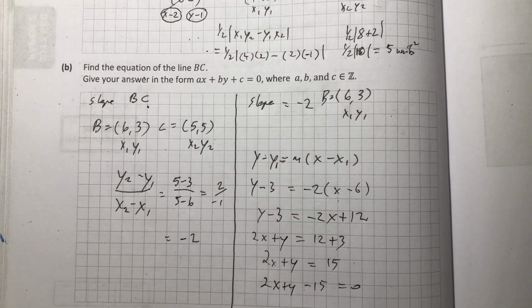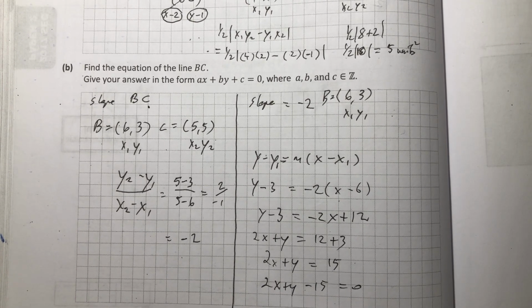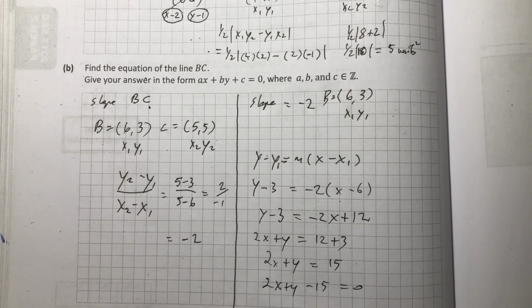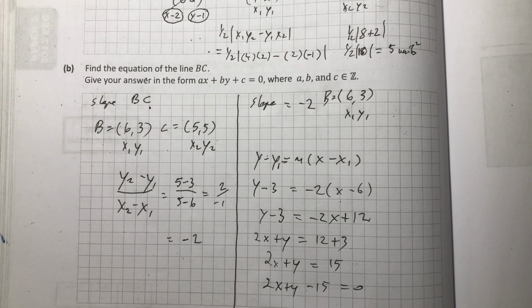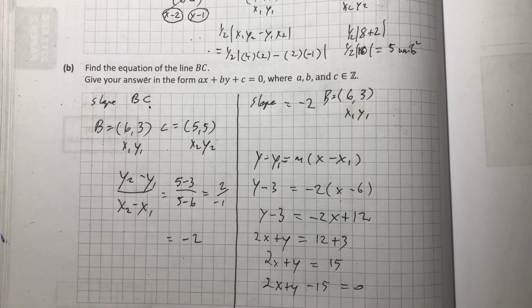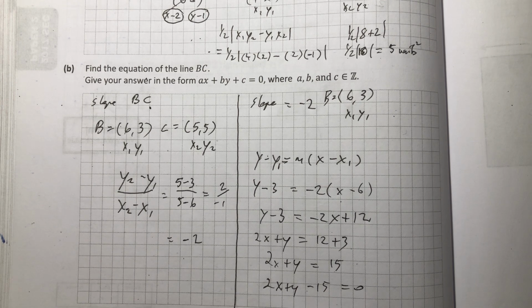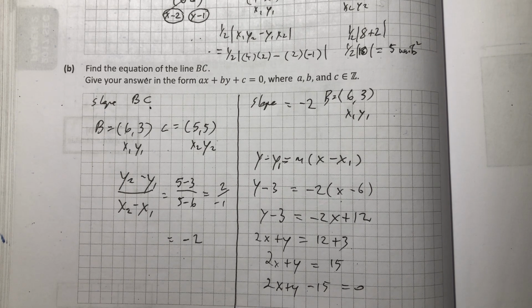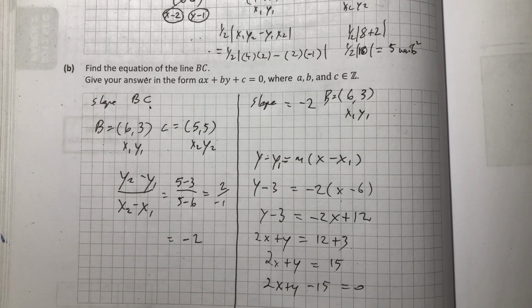Now, we're after doing 4 exam questions. What you should be seeing is they keep asking us the same things over and over again. Distance, midpoint, slope, equation of a line, find the area of a triangle. Keep practicing those basic things. Label your points, remember. Write down the formulas and sub correctly into the formulas.